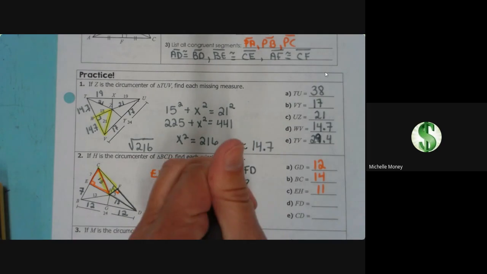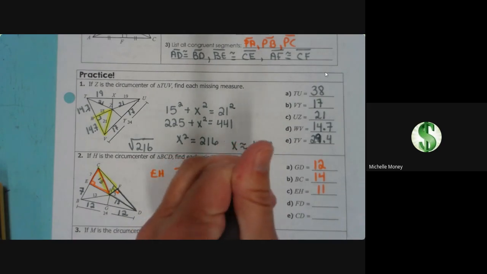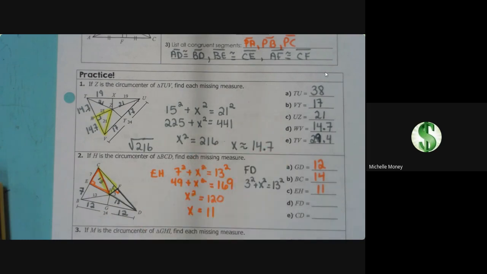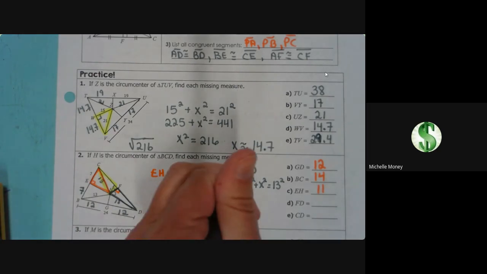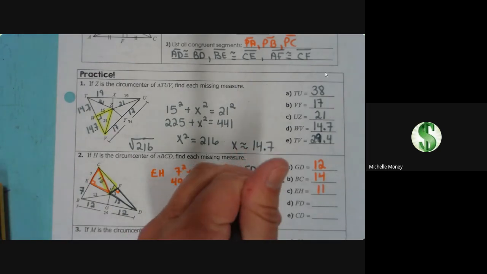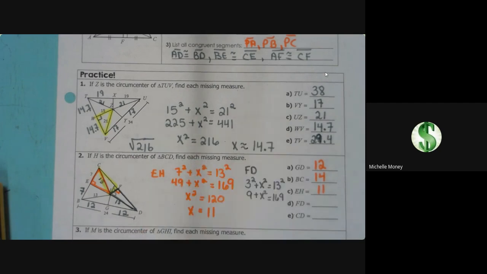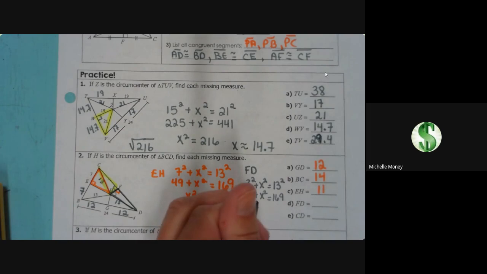It's going to be 3 squared plus x squared equals 13 squared. So it's going to be 9 plus x squared equals 169. So x squared is going to equal 160. And x would equal 12.6.